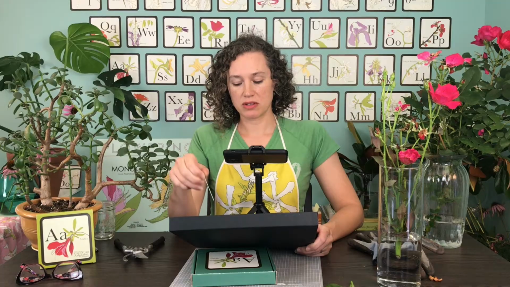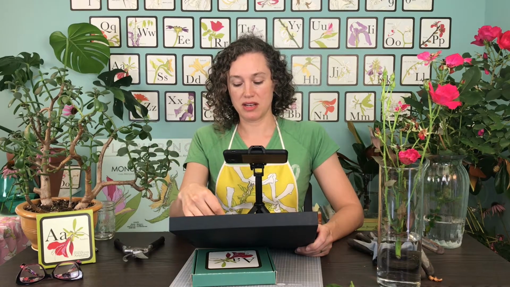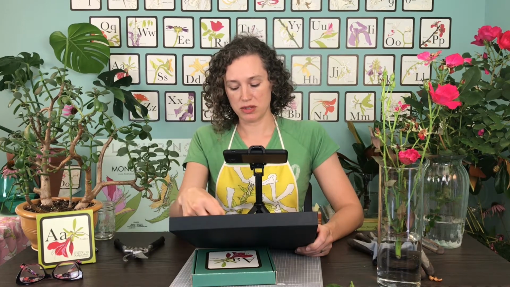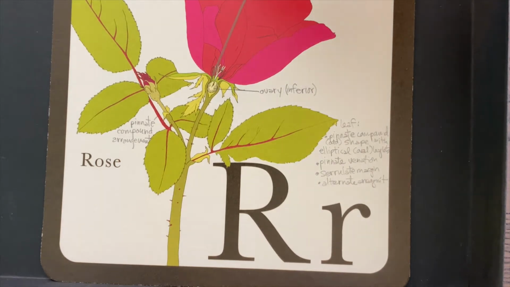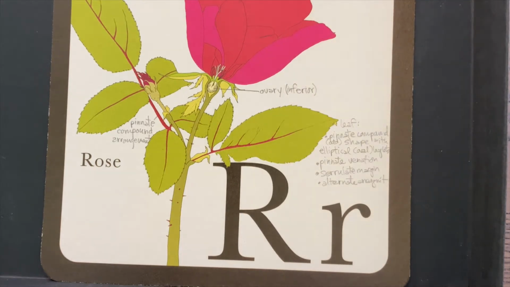It's almost a little bit easier to see on the 0 card. So if you're having trouble seeing it on the flash card or the art card, then look at the 0 and you can see all of those parts really well. So today we're going to look a lot at how this develops, how the ovary develops, because roses make rose hips, which is really cool.